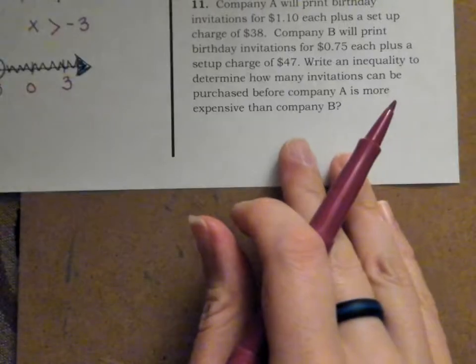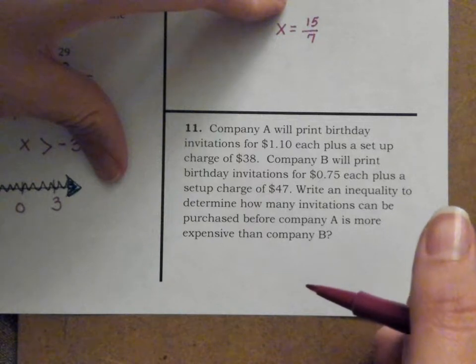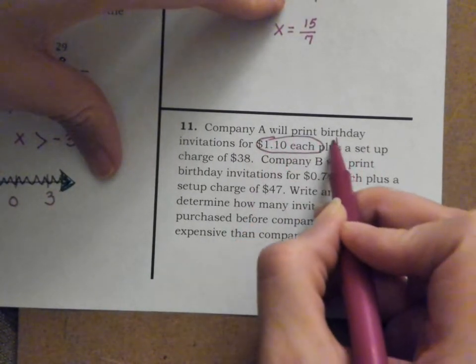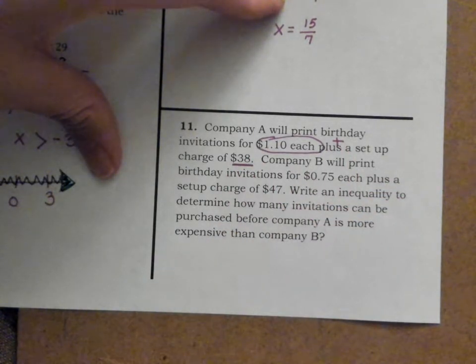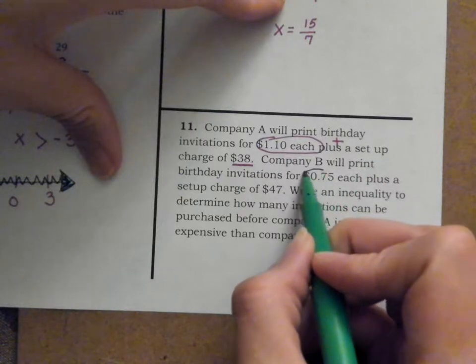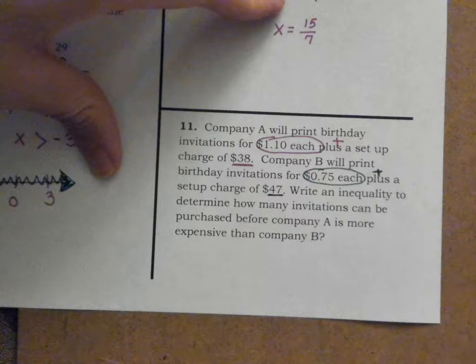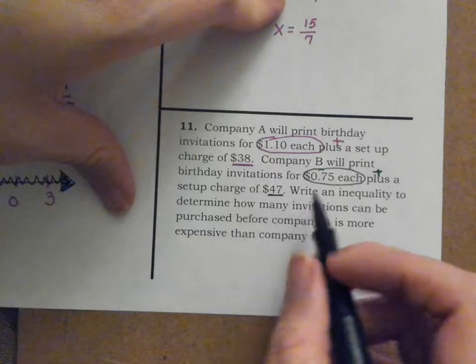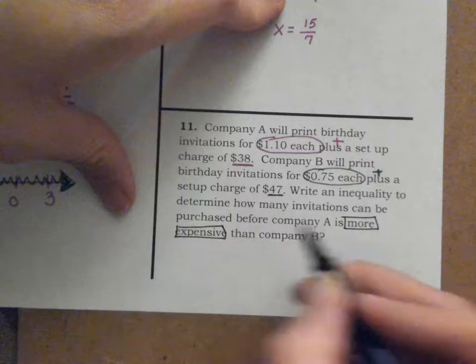And the very last one, Company A will print birthday invitations for $1.10 each, plus a setup fee of $38. Company B will print birthday invitations for 75 cents each, plus a setup charge of $47. Write an inequality to determine how many invitations can be purchased before Company A is more expensive than Company B.